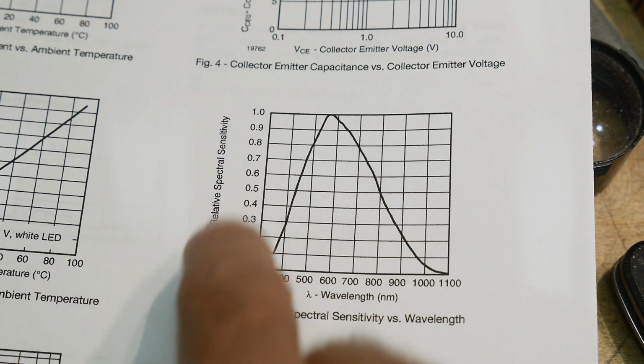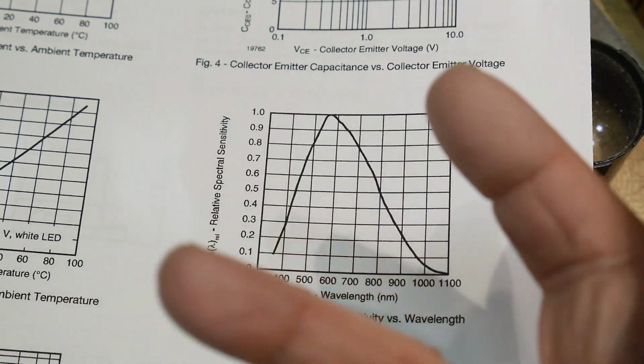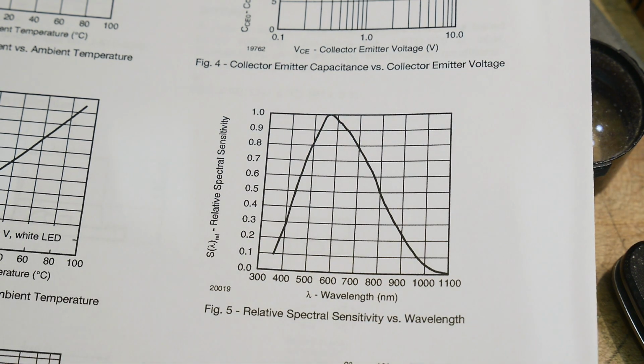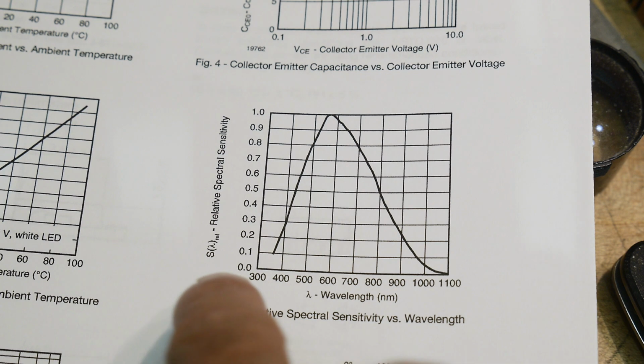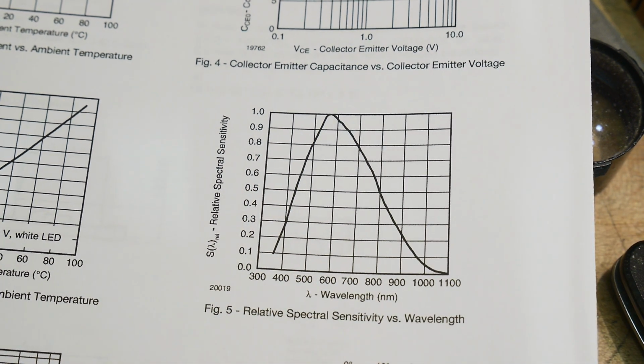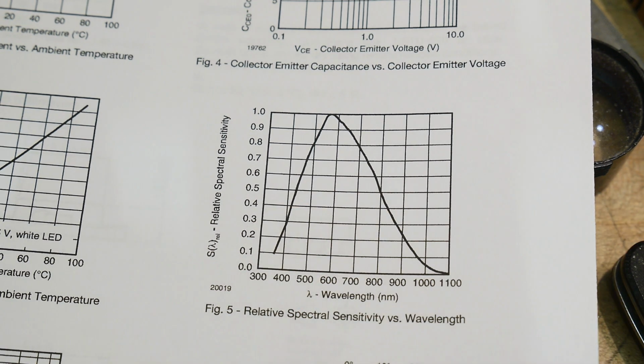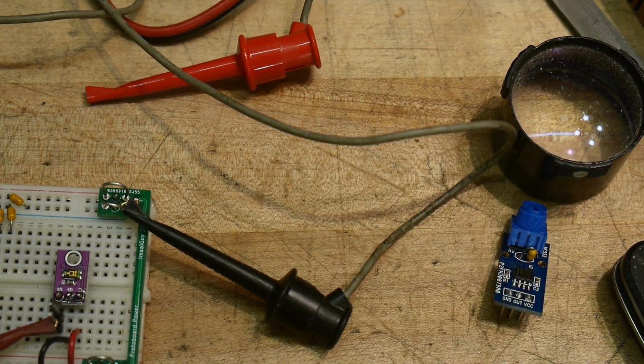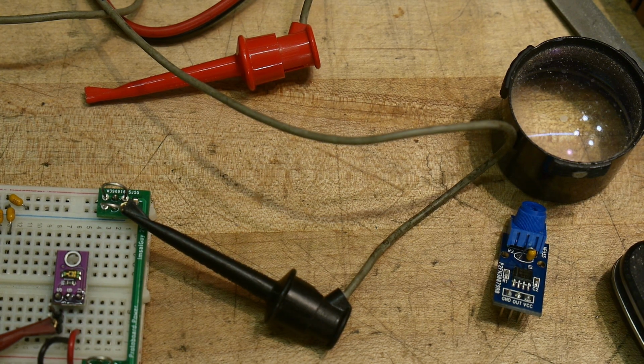And this is just sensitivity, or output, right? This is output. So you can see this one has a peak. Now that's very interesting because silicon doesn't do that all by itself. Like I said, let me get a pencil out here and just kind of draw something in.